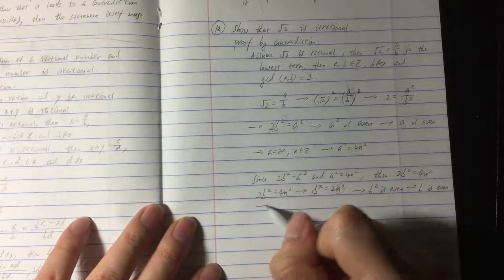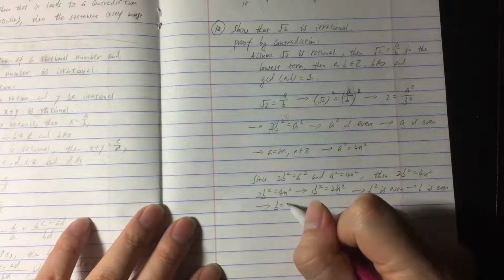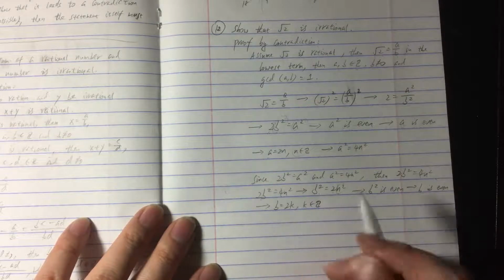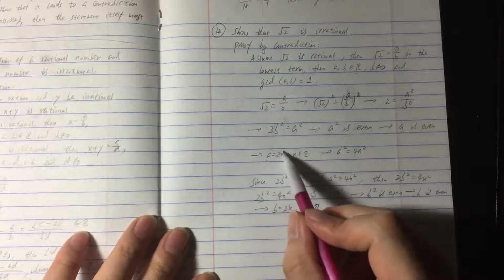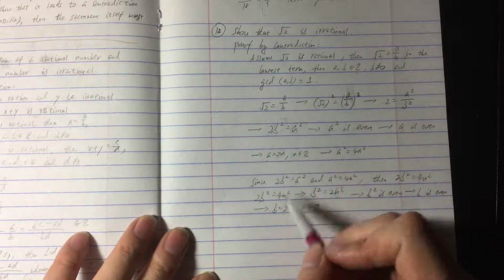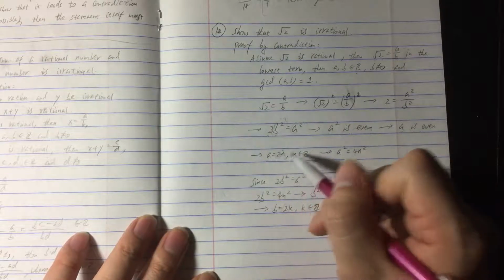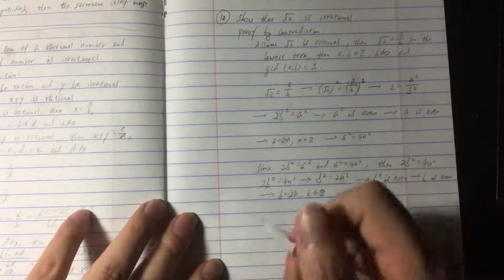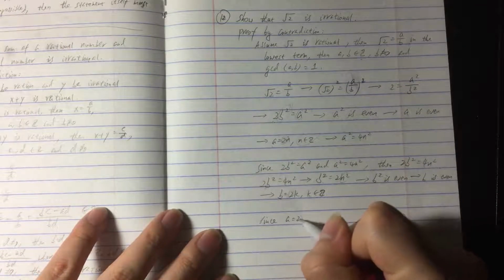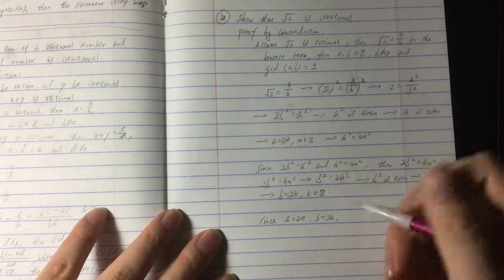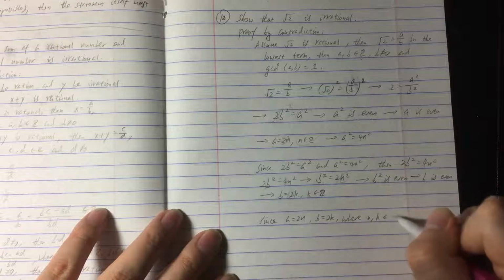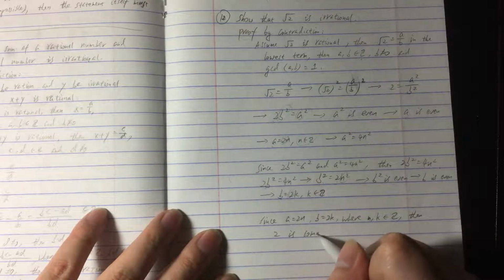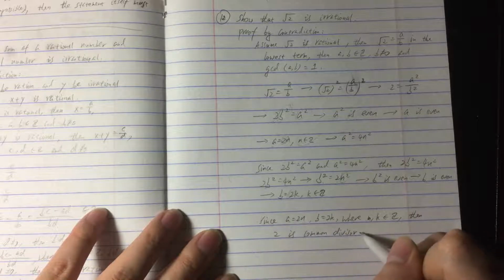Then b is even means what? B is even means b equals 2k, where k is an integer. Since a equals 2n and b equals 2k, where n and k are integers, that means 2 is a common factor, a common divisor, of a and b.